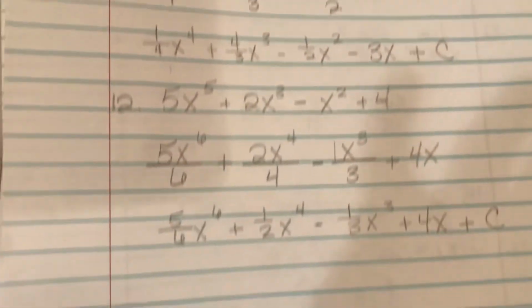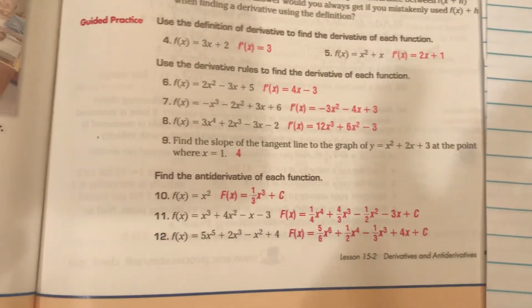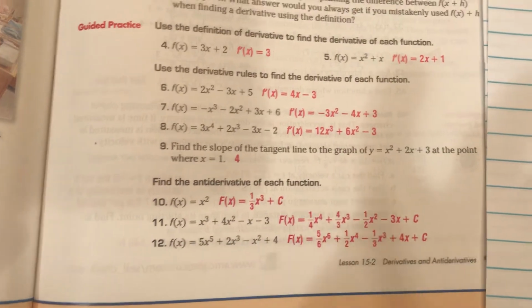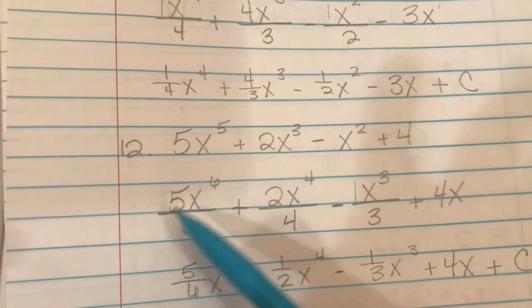Okay? All right, here I did number 12 too, just if you want to look at one more. Number 12, they give you 5x to the fifth, so on. Remember, again, I'm on page 957. So I wrote the problem. So let's talk through this one.